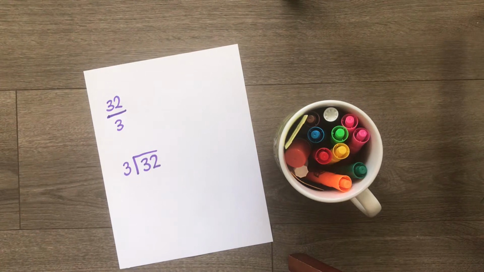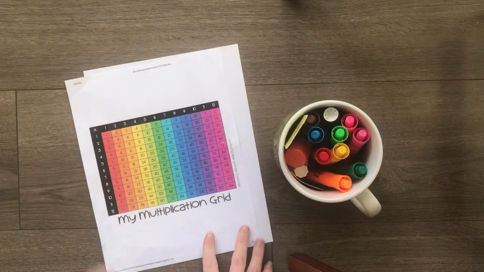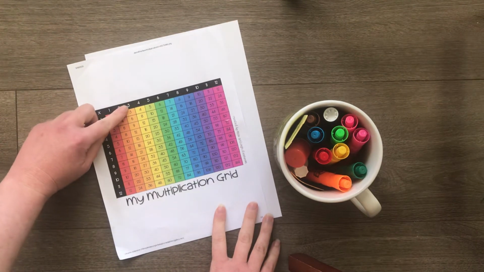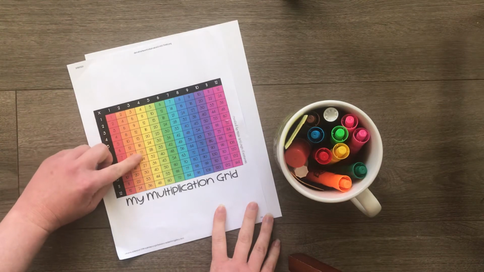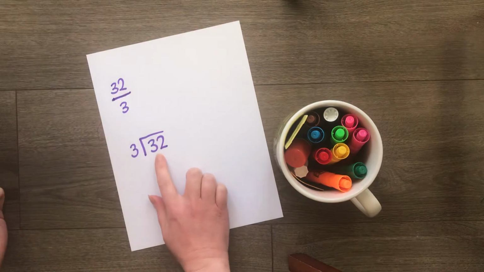This is where my number grid is going to come in handy, because I am going to start in the 3 column and I'm going to figure out how many times I can count by 3 without going over. Let's see. And the number that I want to make sure that I stay under is 32.